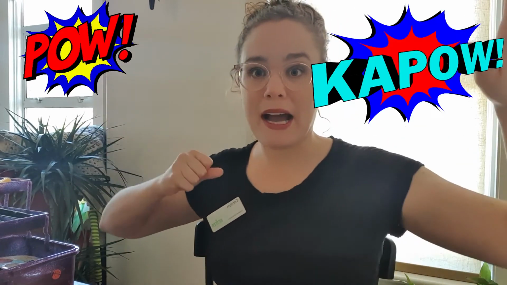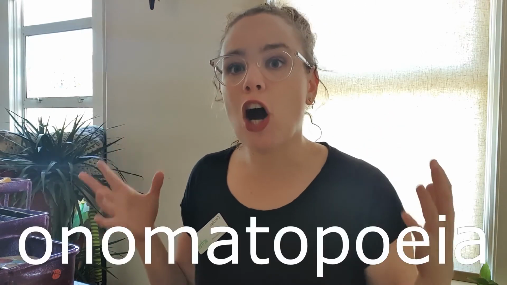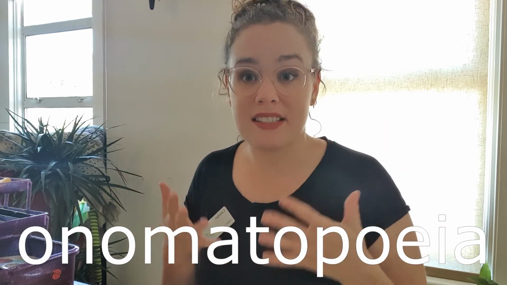And of course, there are more classic traditional ways that you can convey movement. There's the pow, kapow, bang, snap, boom. All these things are called onomatopoeia, and that is a word that is the sound itself. Crunch is the sound that a crunch makes. Snap is the sound that a snap makes. Boom is the sound that a boom makes. So you can use all sorts of those things.